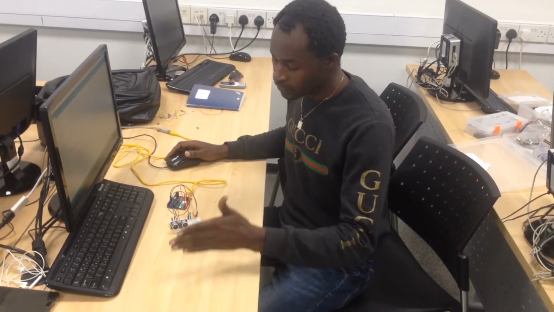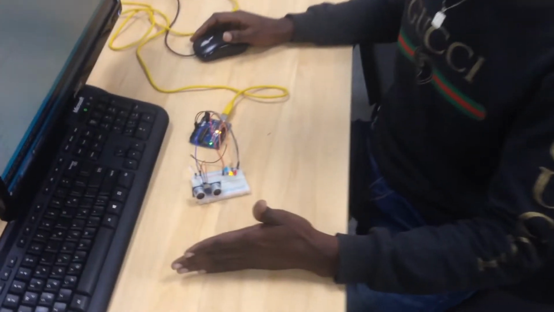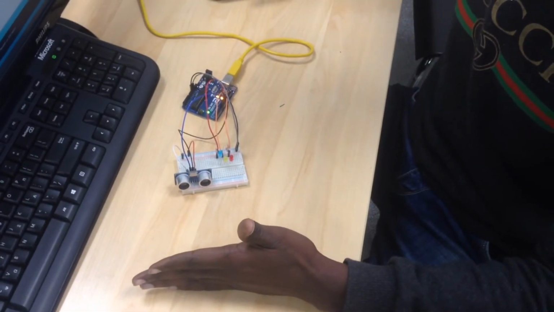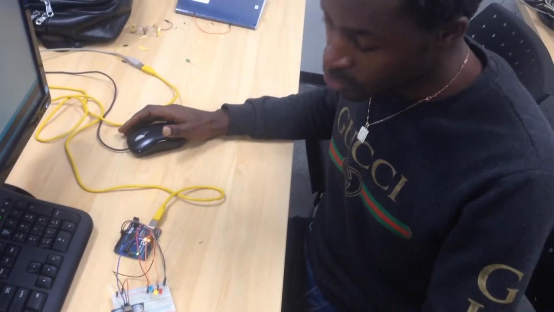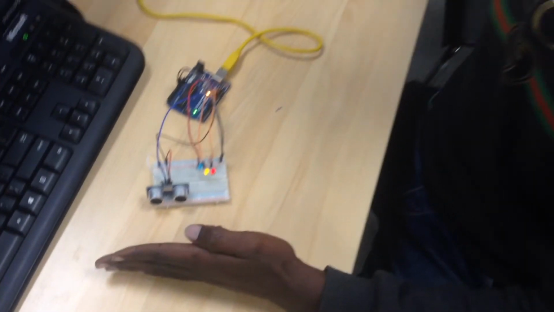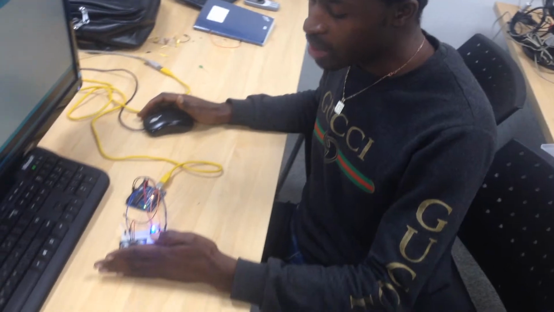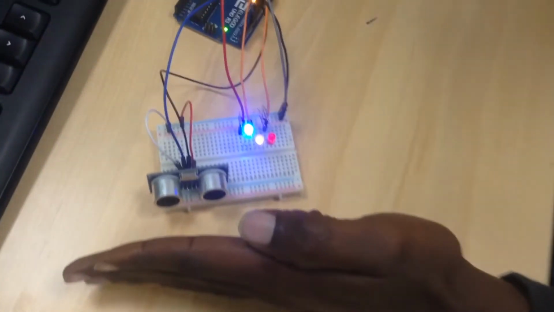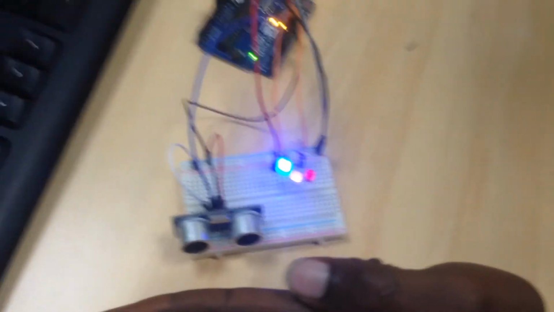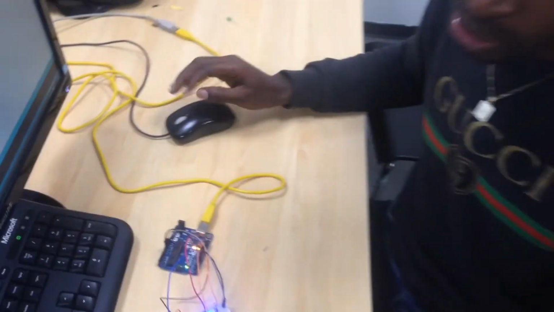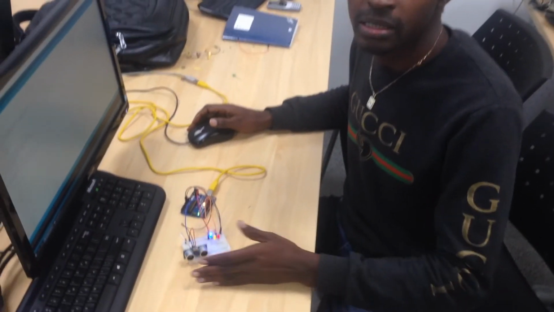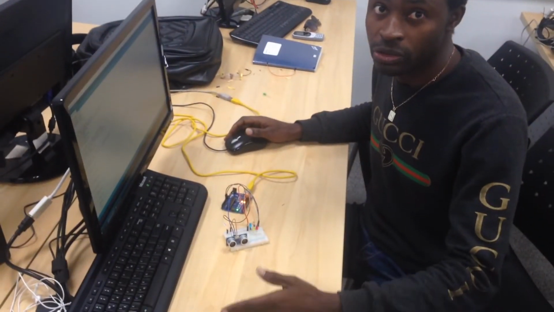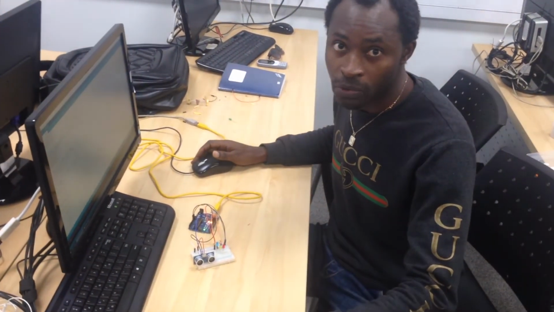For example, if I come closer with my hand, you can see that is the distance of 15 centimeters. By the time I pass it and go closer, you have the red LED, which is a distance of 10 centimeters. And when I go further, you now have the blue LED, which is a distance of 5 centimeters. All has been programmed using the Arduino program and the Arduino board. So this is the sensor which detects the distances, and the LED indicates the respective distances as I move my hand in front and backward.